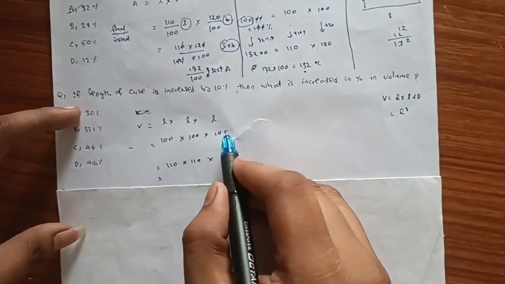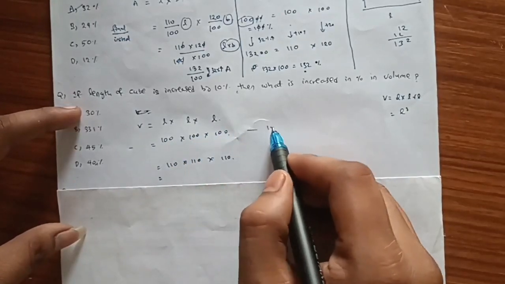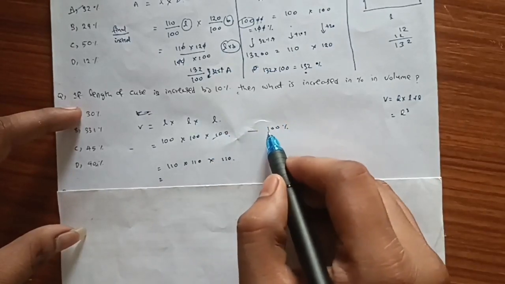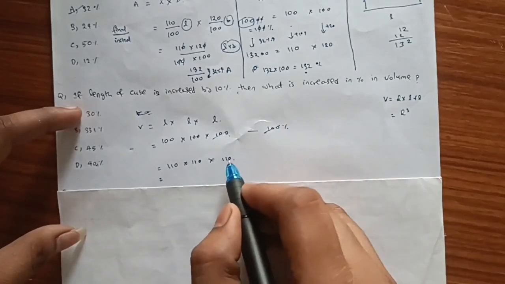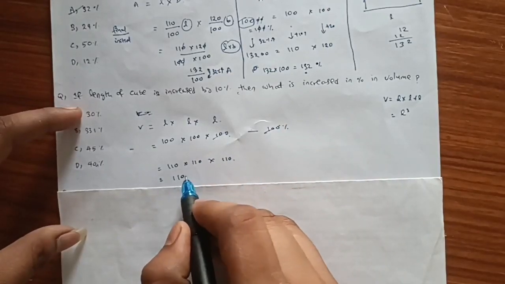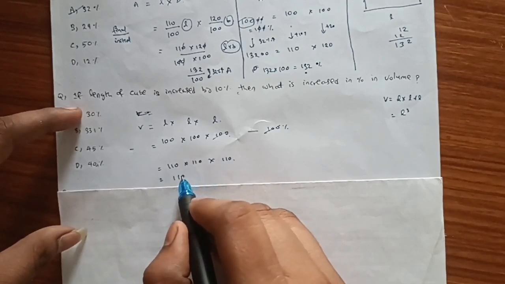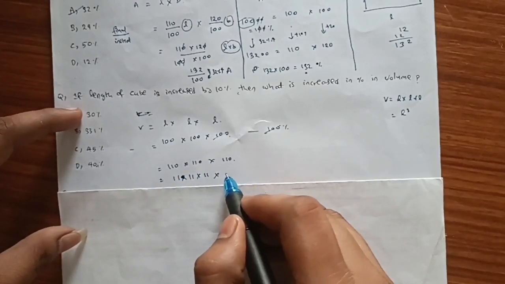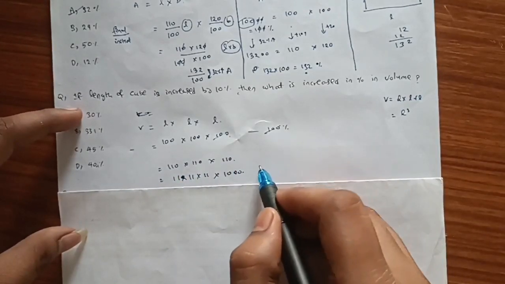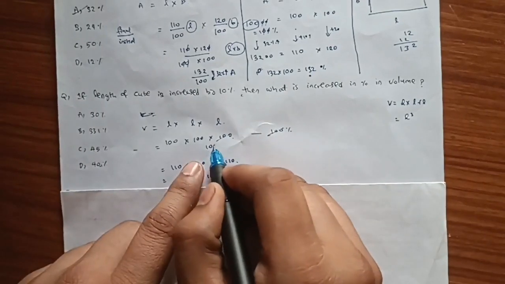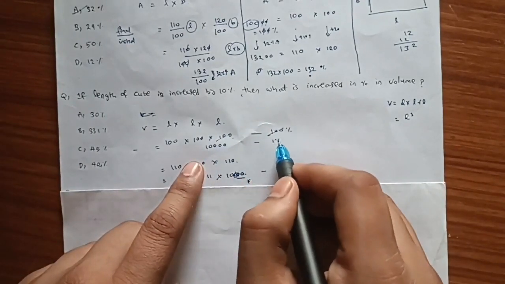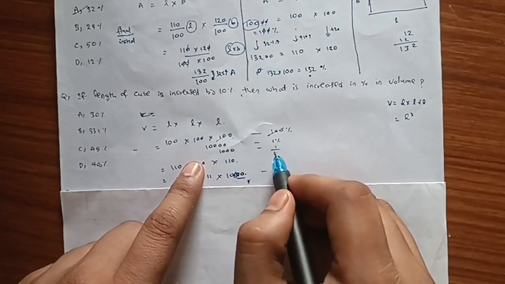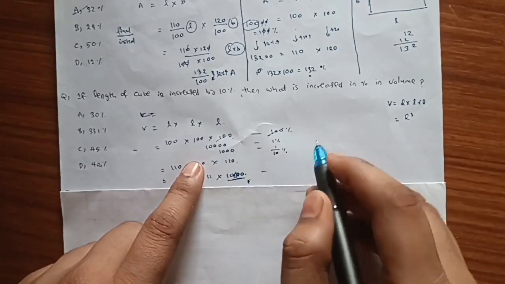By the above trick, 100 into 100 into 100, that is 10,00,000, equals 100 percentage, so 10,000 equals 1 percentage. Again here, 110 can be written as 11 into 11 into 11 with three zeros, that is 1000. So 10,000 equals 1 percentage, which means 1000 equals 1 by 10 percentage. Let us write this thing here.